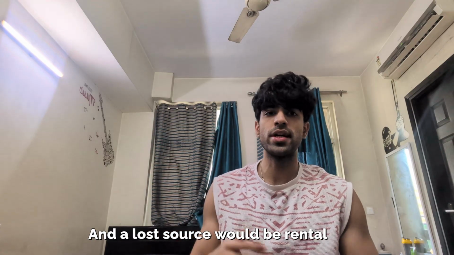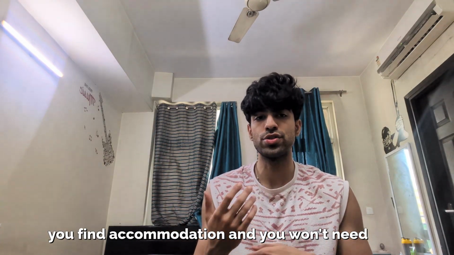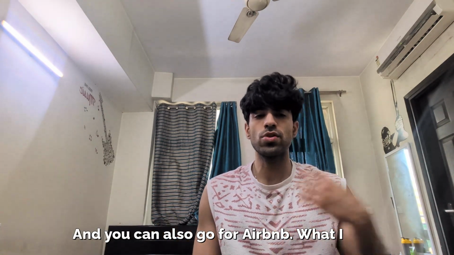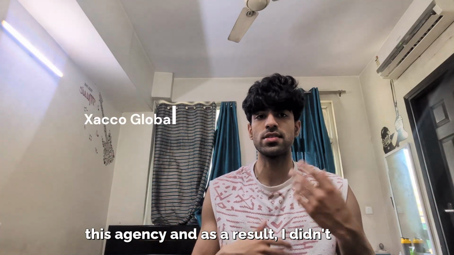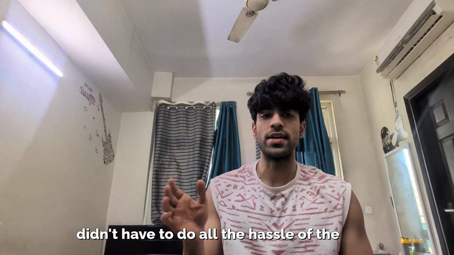And our last source would be rental agencies. There are several rental agencies throughout France which help you find accommodation, and you won't need to pay for a guarantor in some scenarios. And you can also go for Airbnb. What I personally did was I went through an agency, and as a result I didn't have to pay the guarantor fees, and I didn't have to do all the hassle of the guarantor.